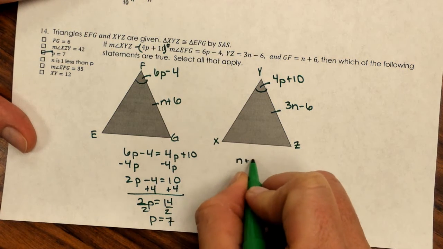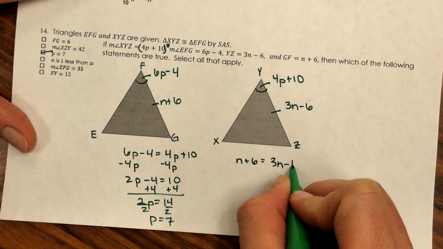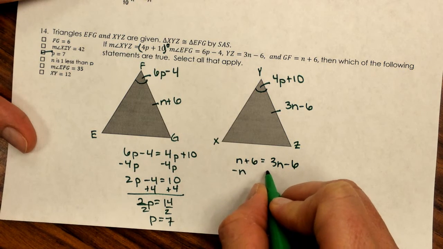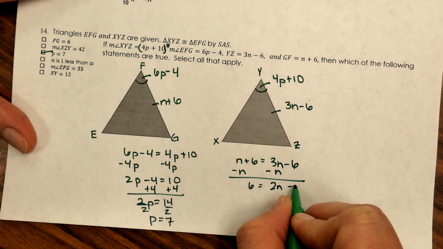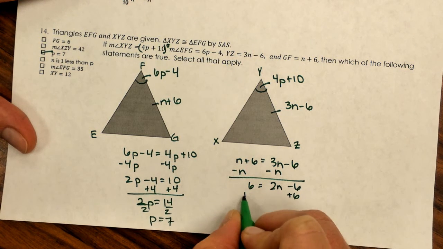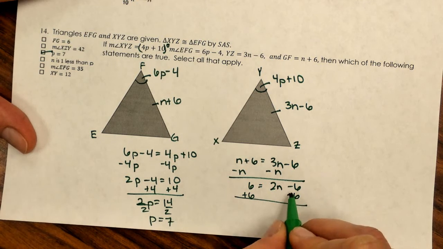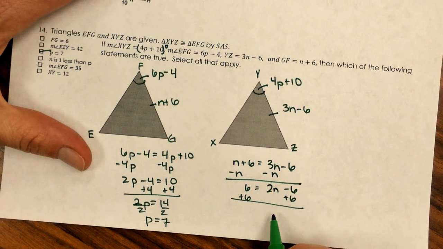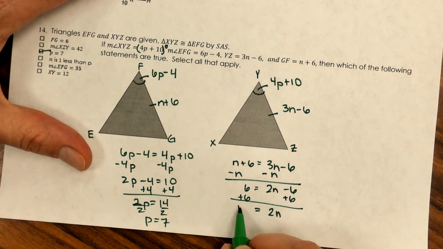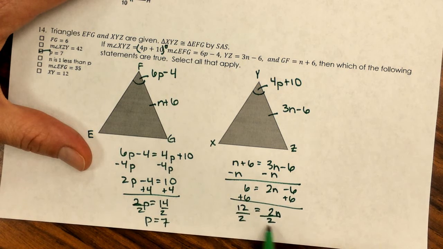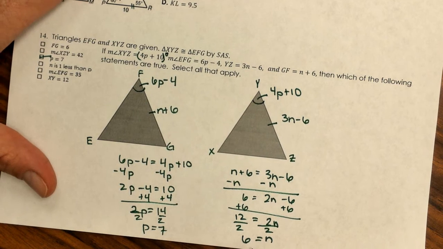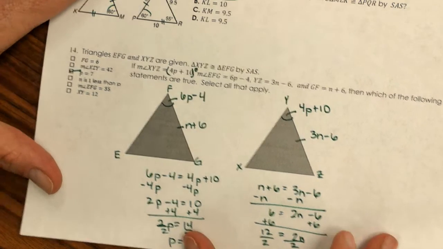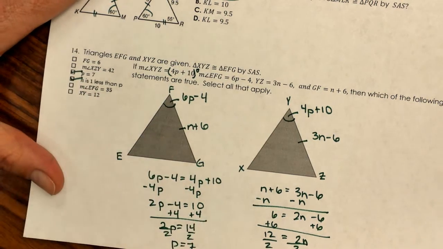So I have n plus 6 equals 3n minus 6, subtract the n. I get 6 equals 2n minus 6, add 6, add 6. Make sure you are careful of the signs, add it because it's negative here. I get 2n equals 12, divided by 2, n equals 6. Ooh, n equals 6. That means that n is 1 less than p. So, second answer that's correct.